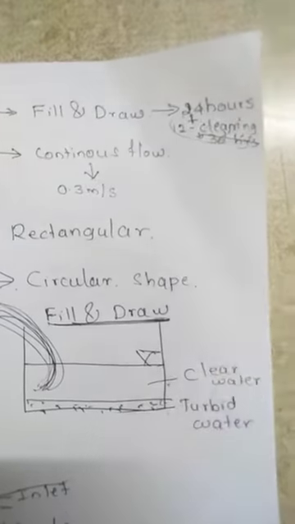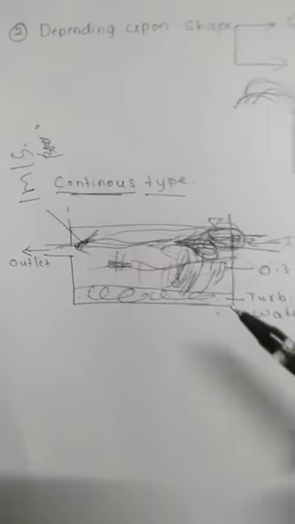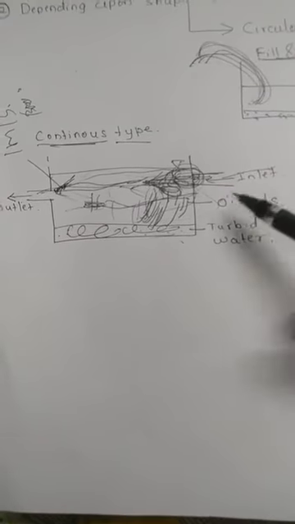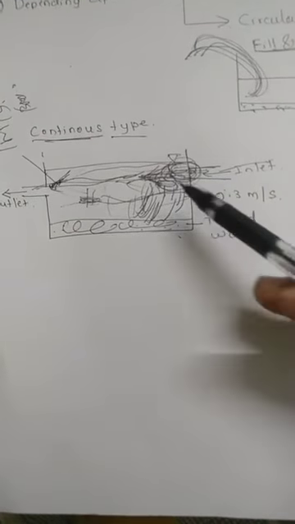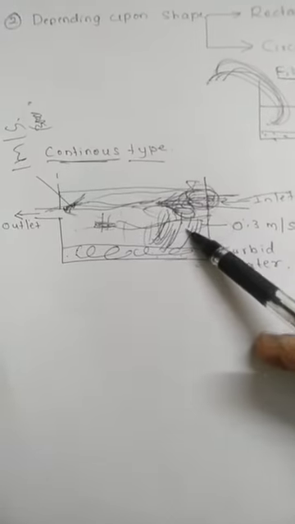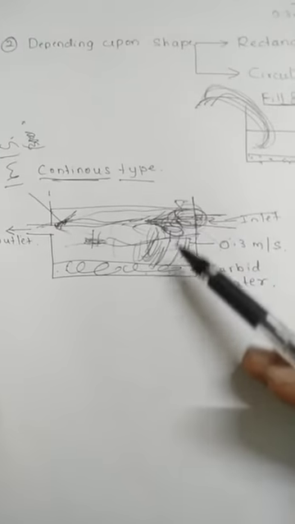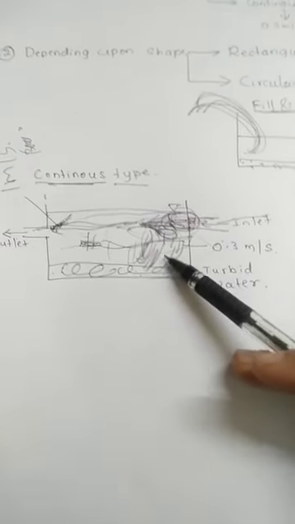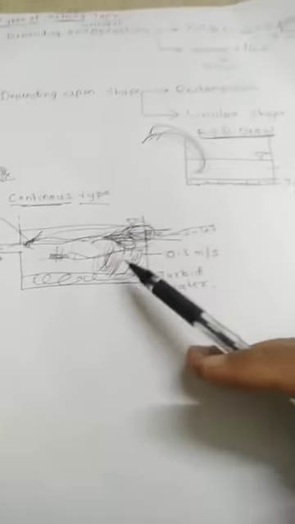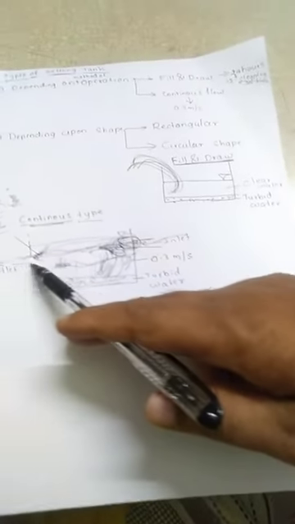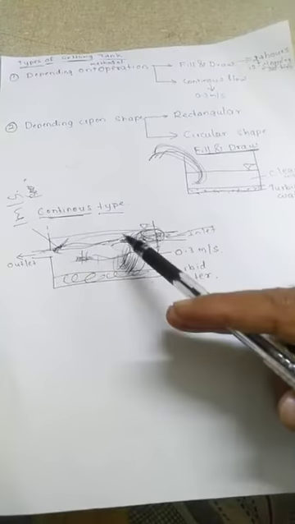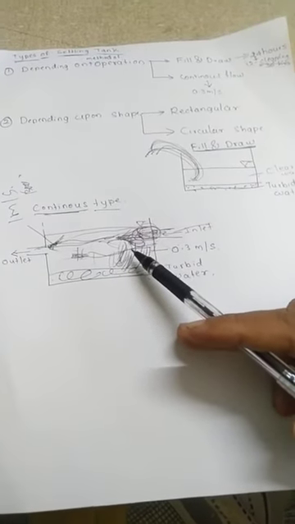Then continuous flow: what we do in continuous flow is take the water into a sedimentation tank which has an inlet and outlet. Then we reduce the velocity to 0.3 meter per second. Due to this reduced velocity, the particles are going to get settled down by their own weight, and we get the turbid water downside, and the clear water we get continuously at the outlet. This is nothing but continuous flow. So this is what we have discussed in today's class.